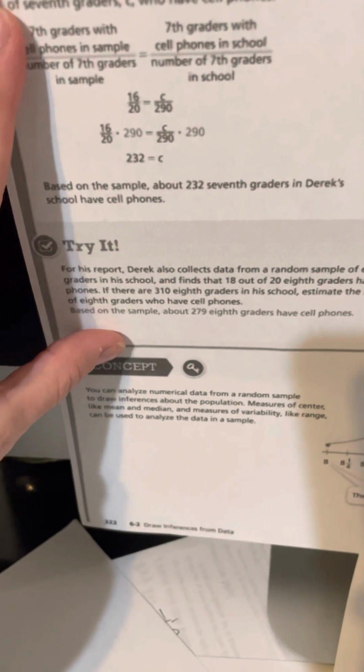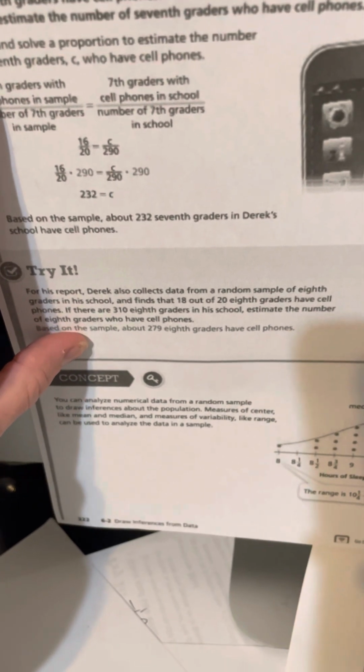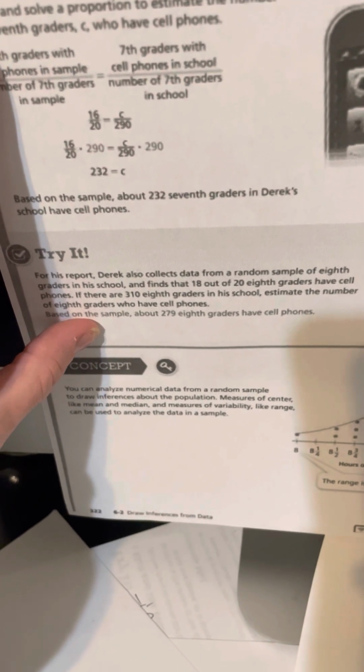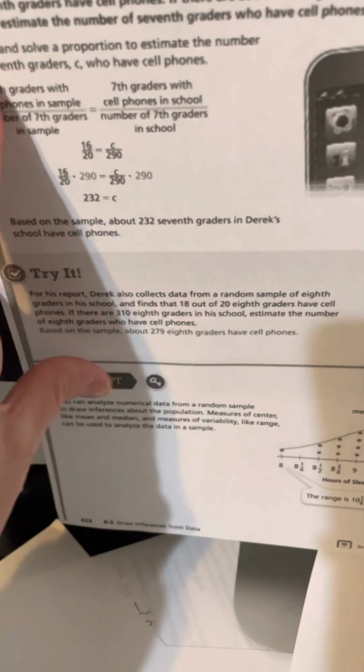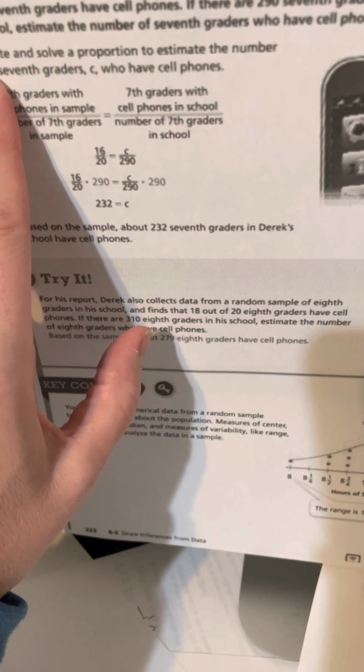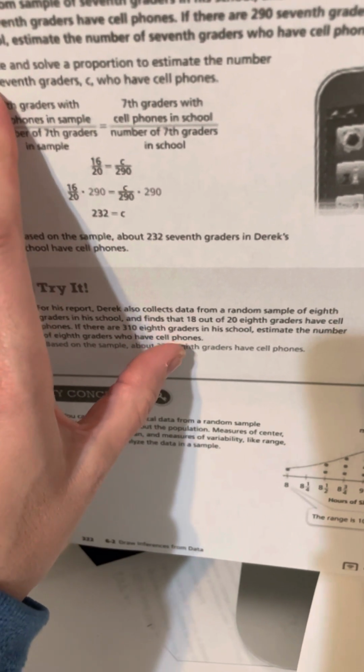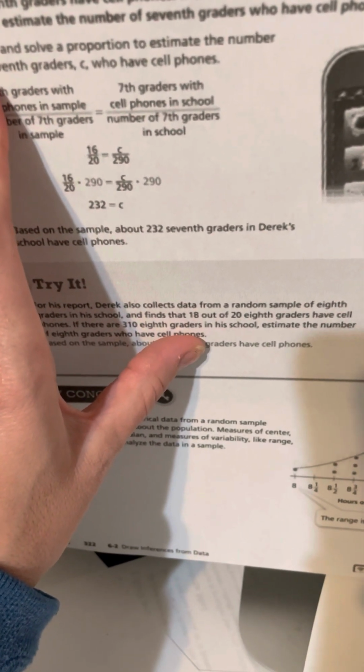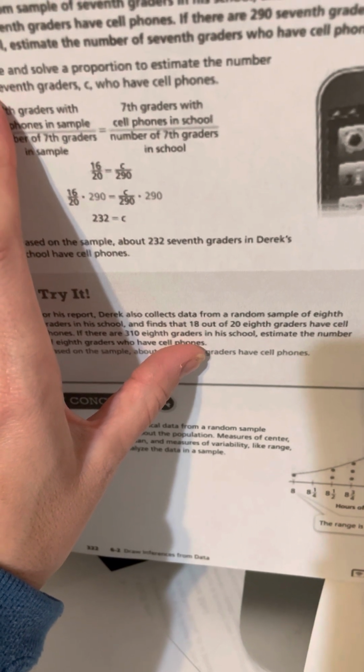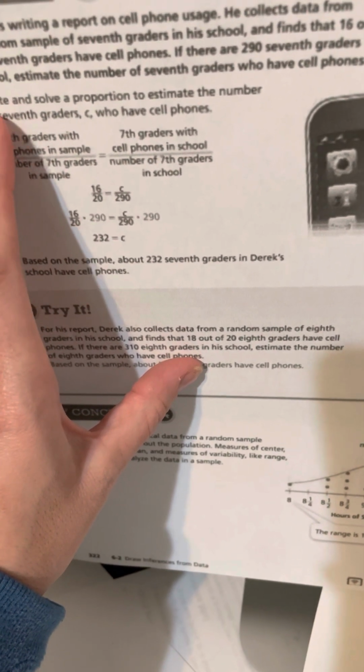For his report, Derek also collects data from a random sample of 8th graders in his school and finds 18 out of 20 8th graders have cell phones. If there's 310 8th graders, estimate the number that will have cell phones. So write a proportion, 18 out of 20, and then solve. Press pause.